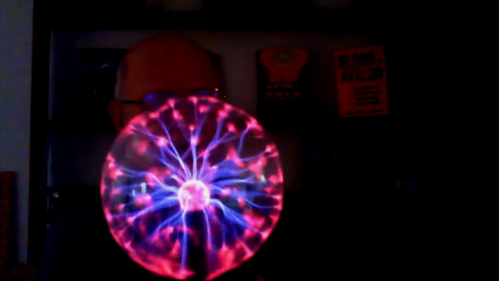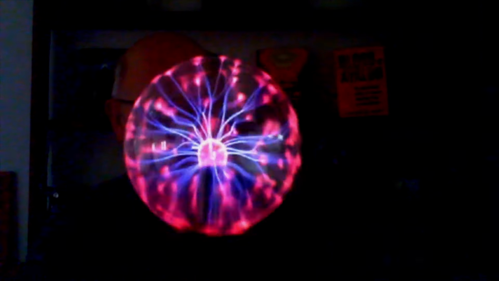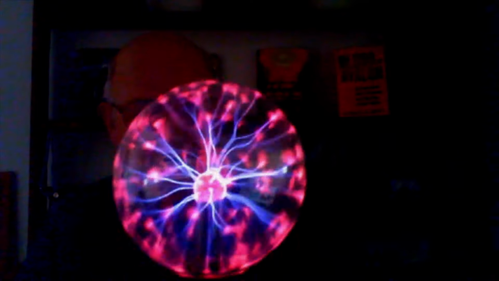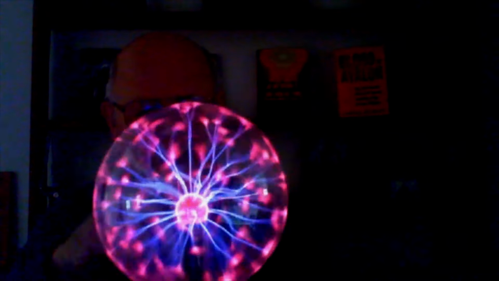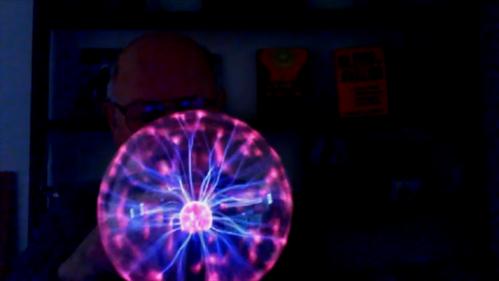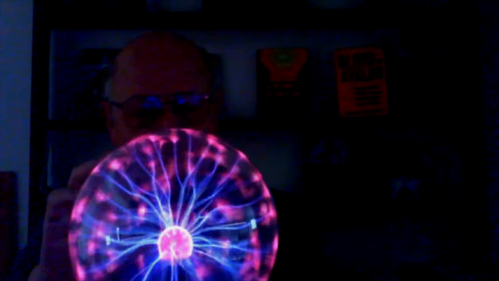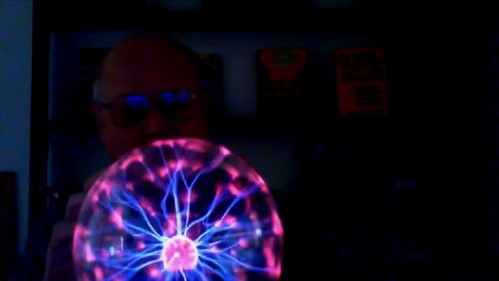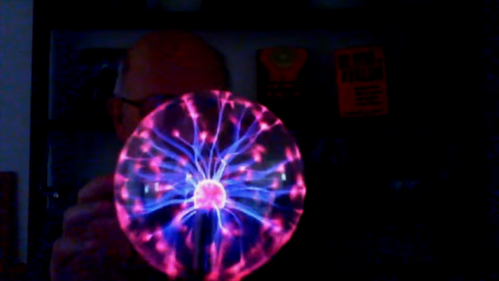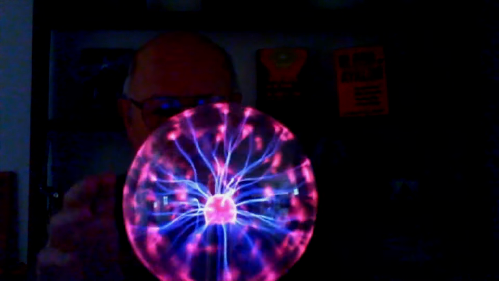Now this is working in much the same way as a strip light works, or a neon tube. You have a high voltage inside there, and you have a very low density gas. In this case, probably a mixture of neon and xenon or argon or something like that in there.